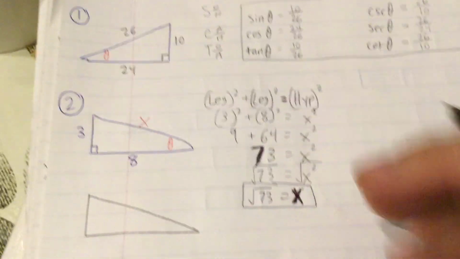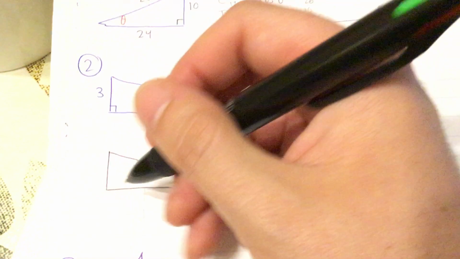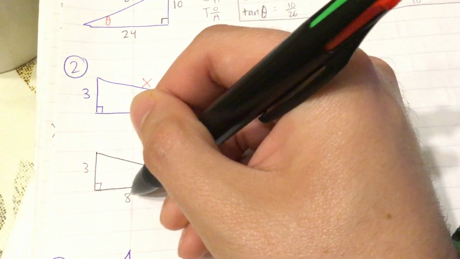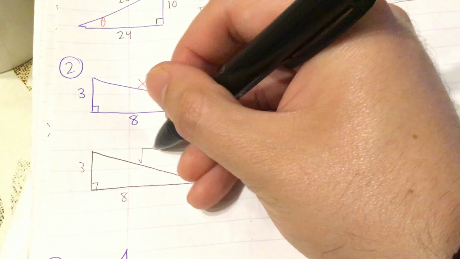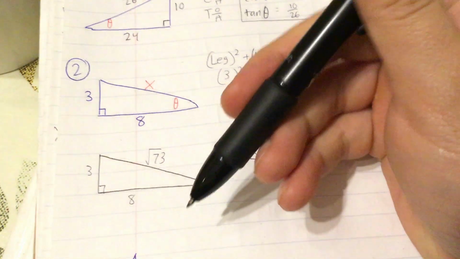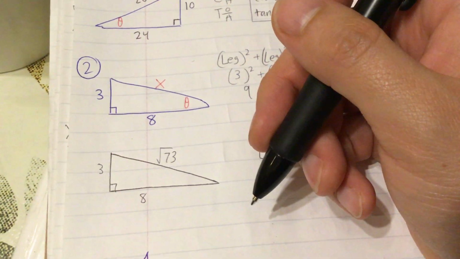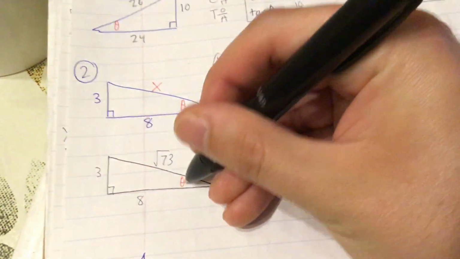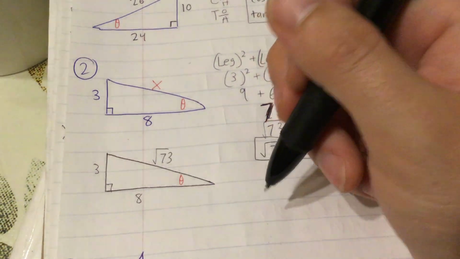But is that what I'm asking for? No, all it means is that in our updated version of the triangle, we still have 3, 8, but the hypotenuse is the square root of 73. If the square root of 64 is 8 and the square root of 81 is 9, so the square root of 73 is somewhere in between, but I can't really simplify that radical.